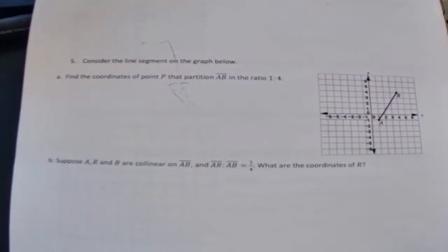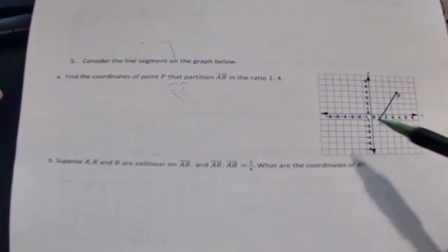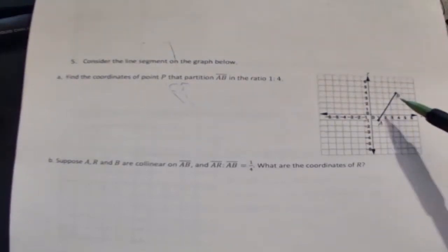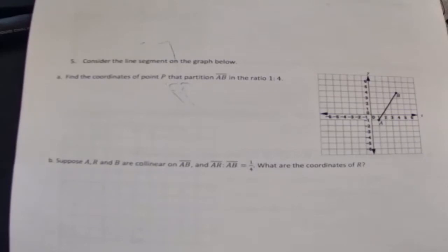So the next problem we're looking at is number 5 on page 13. The first one, part A, is saying find the coordinates of point P that partitions the line segment AB in a ratio of 1 to 4. So we are going to be using this graph here to figure out where A and B are. So I'll do a little bit of magic.